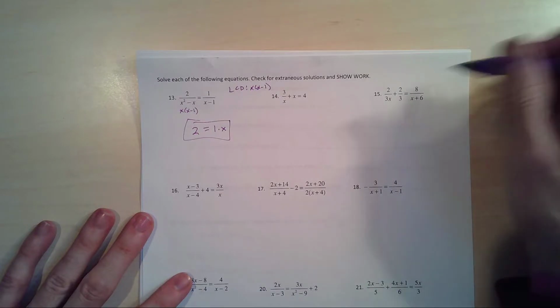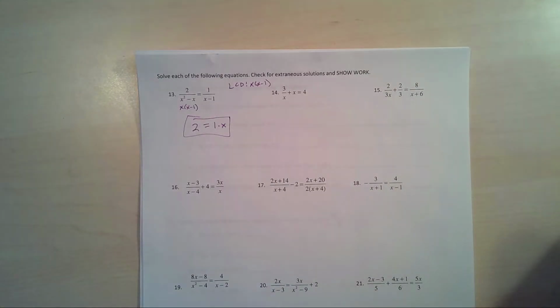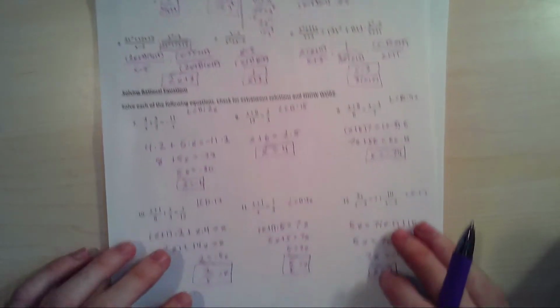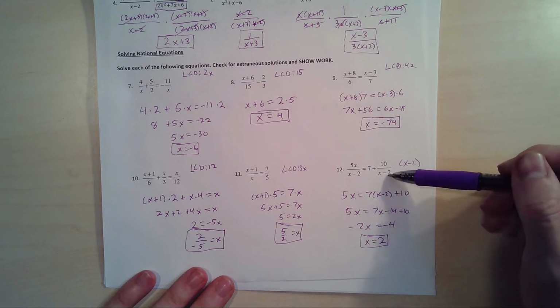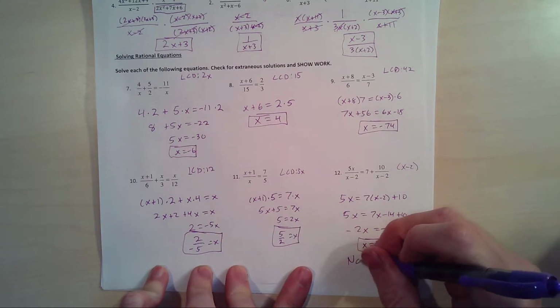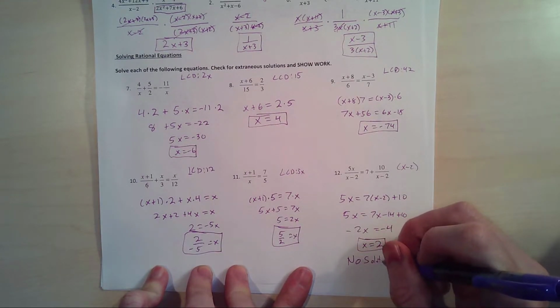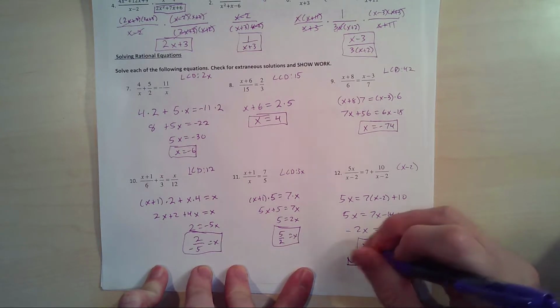So this whole time it has been checking for extraneous solutions. Did I do that on the other page? Did I have any oopsie pies? Oh boy. Look at this number 12. I had big oopsie pies on number 12 here. X equals 2 cannot be a solution. There's no solution here. No solution. Oh my. What a disaster.